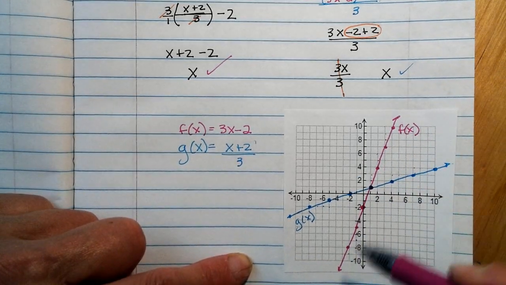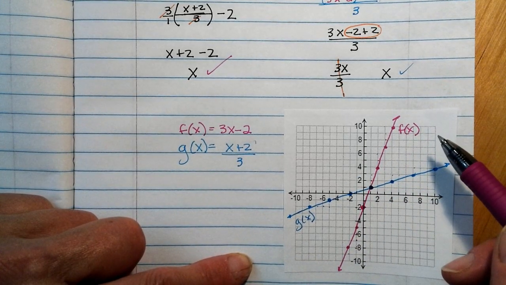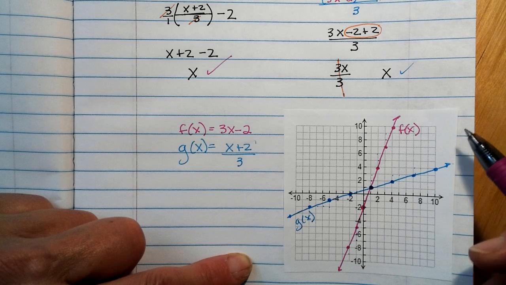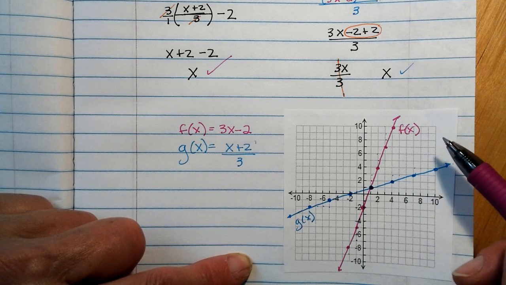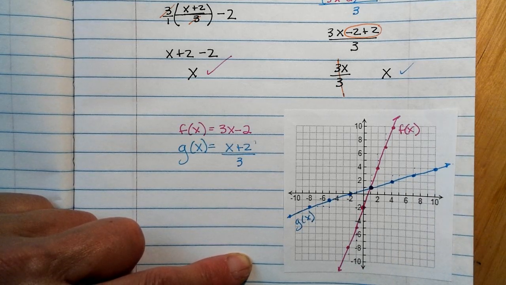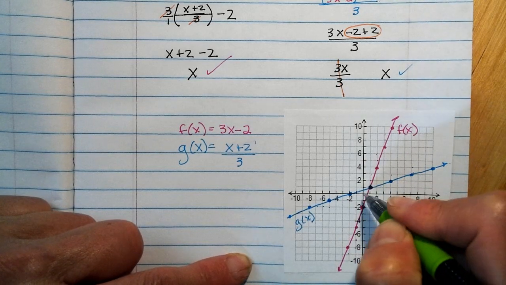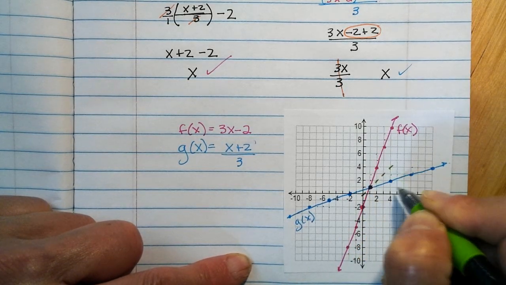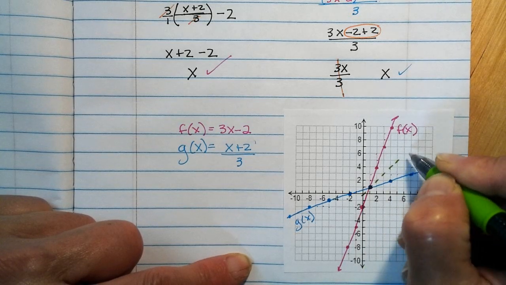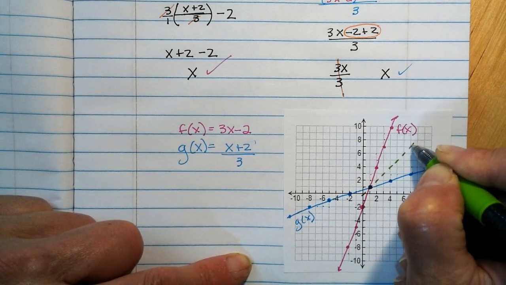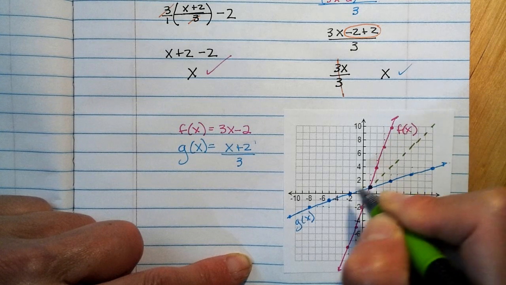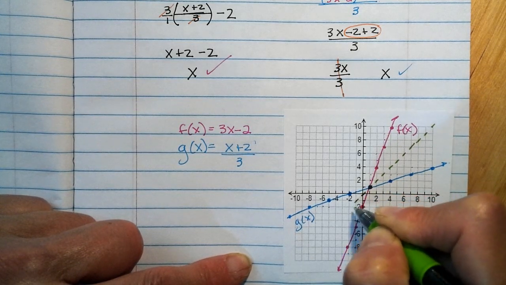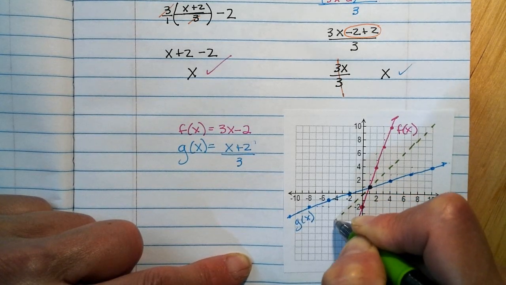We notice they reflect over each other, and if you remember, I said they reflect over the line y equals x. So let's draw in our line y equals x. Y equals x goes through 4, 4, 5, 5, 6, 6, 7, 7, 8, 8, 0, 0, -1, -1, and so forth.